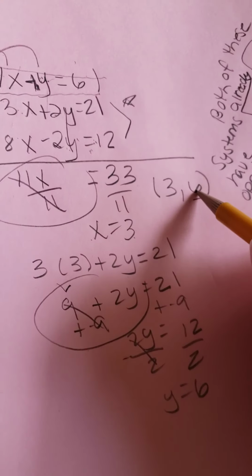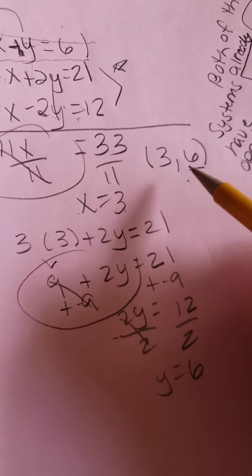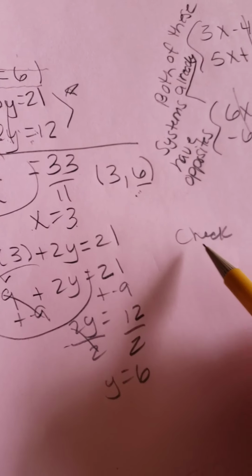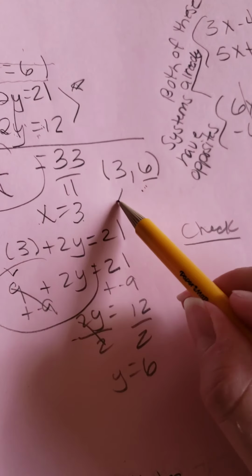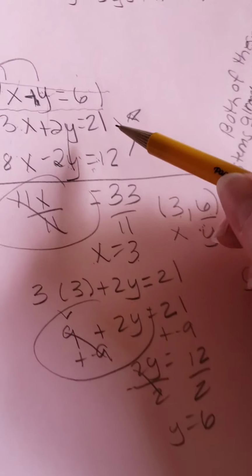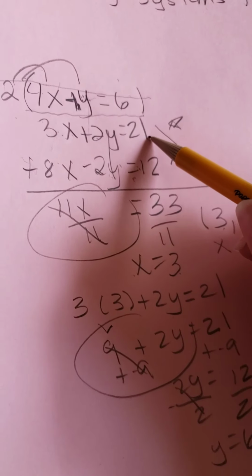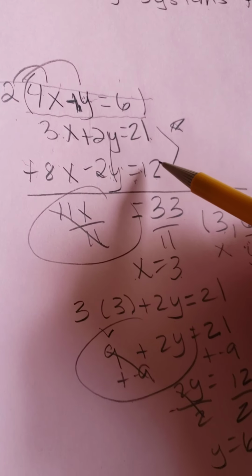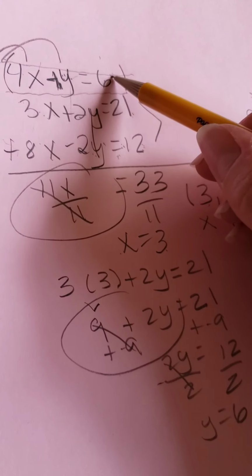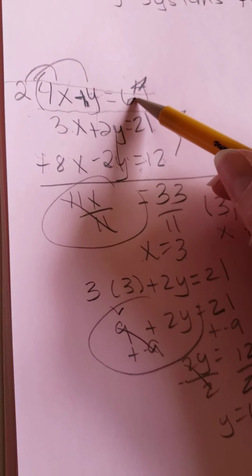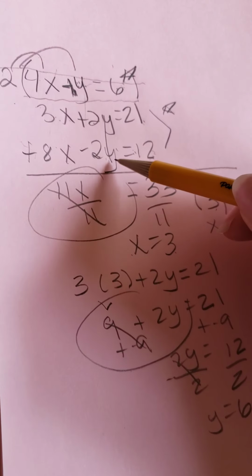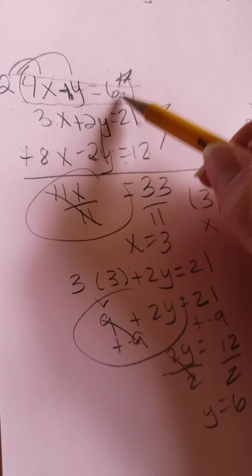So now you think you have your solution, but please remember you need to check it. So check. Okay, how are you going to do that? You're going to replace the x value with 3 and the y value with 6, and you're going to use the other equation. We already used this. So we're going to use the other equation, but don't use this equation that you changed. Use the very original one that was given to you, because you could have made a mistake when you were multiplying and maybe this equation's not even right. So always use the originals. So I'm going to use this one.